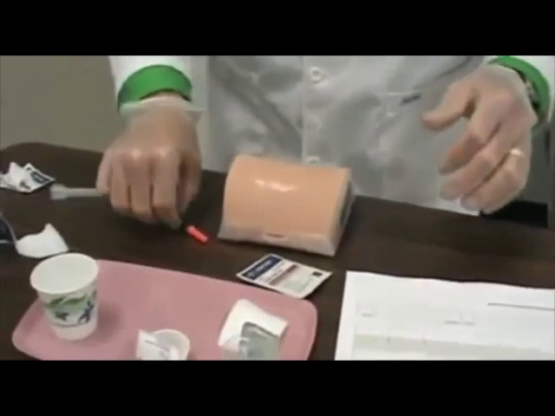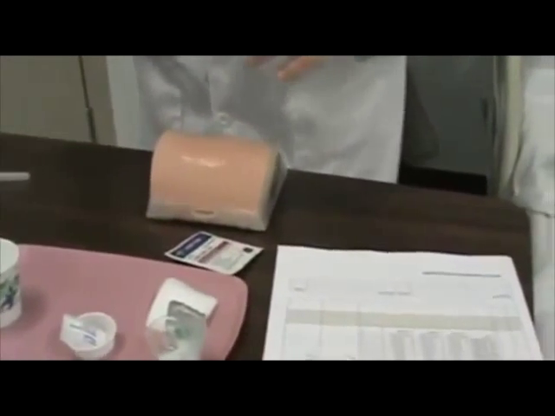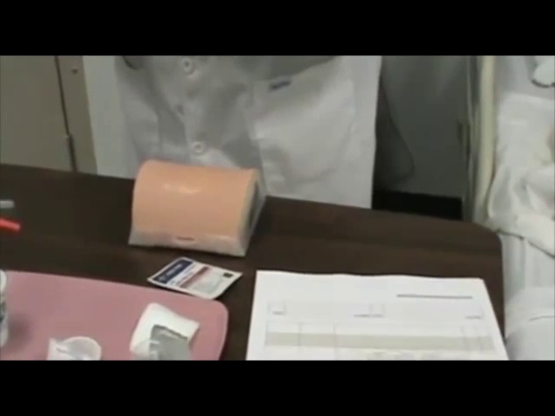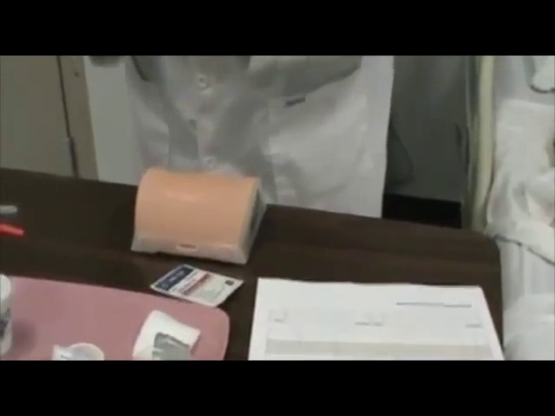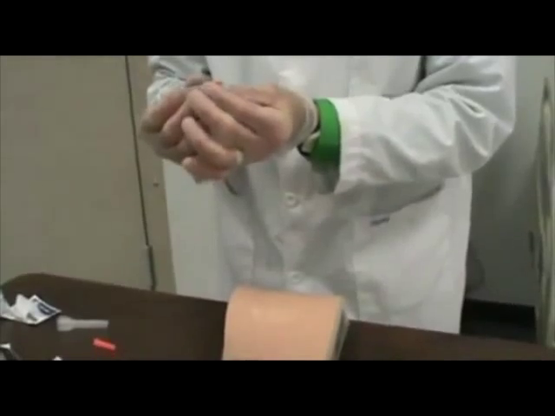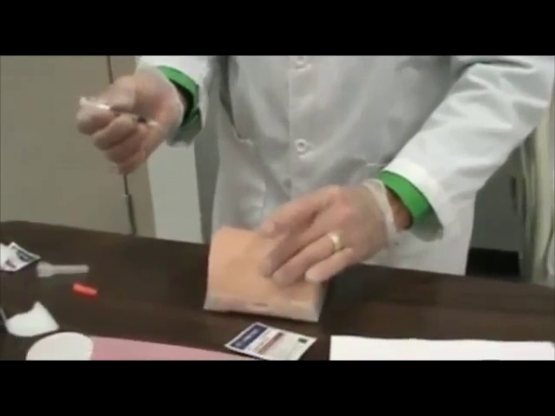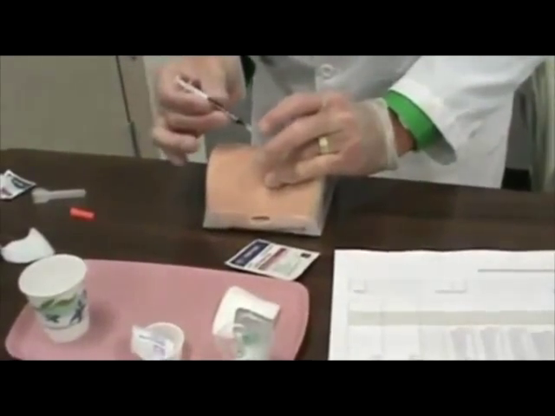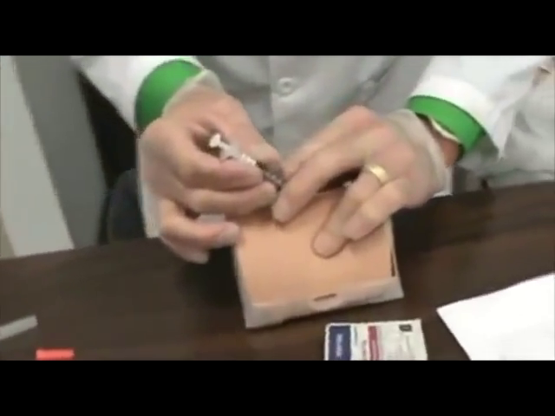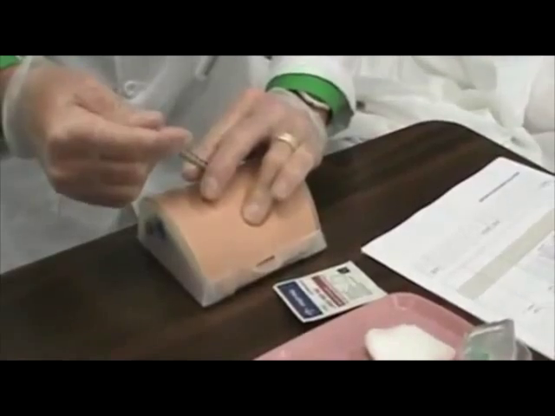And Mr. Smith here is pretty thin, so I'm going to have to pinch to get enough tissue and go at a 45-degree angle. So I have my bevel up. So I'm going to pinch the skin here. And 1, 2, 3. Stabilize the needle. Inject the insulin and out.